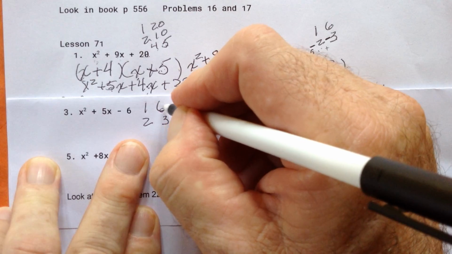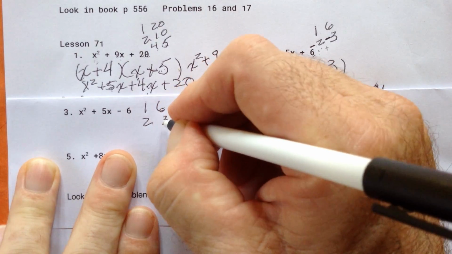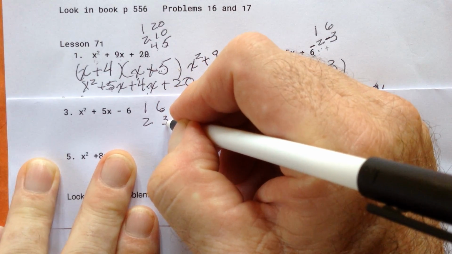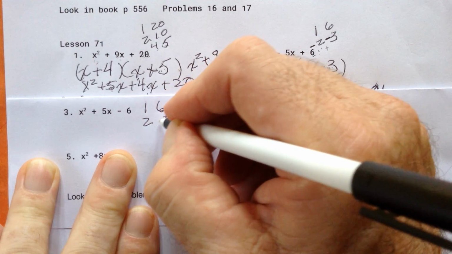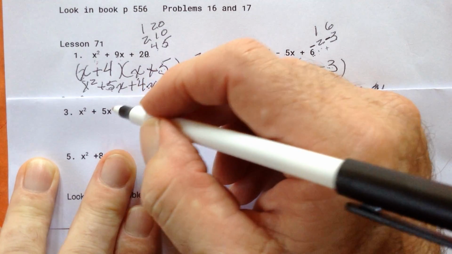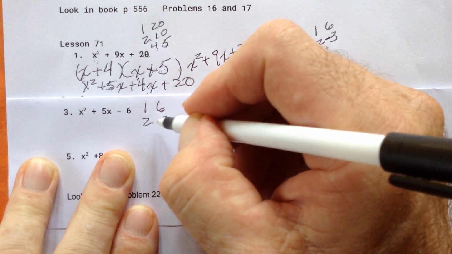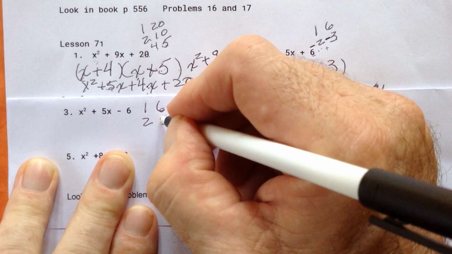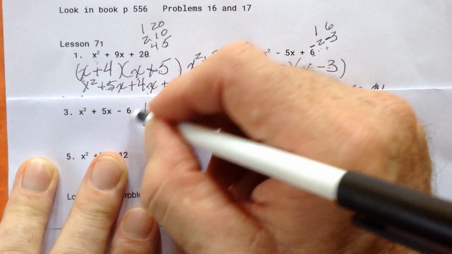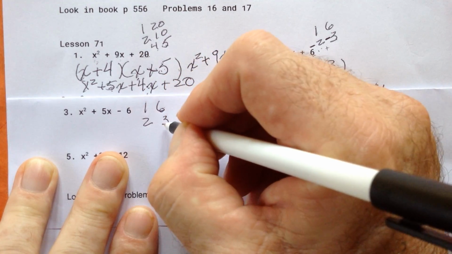So here, I could have 2 plus 3 is 5. If I do -2 and -3, well, that won't work. If I make one of them negative, it won't add up to 5, because one of them has to be negative to be a -6.